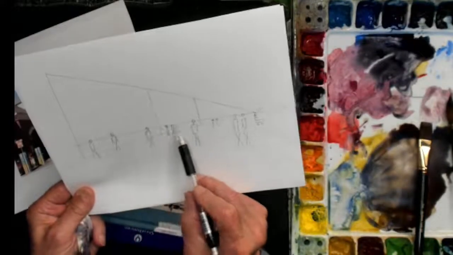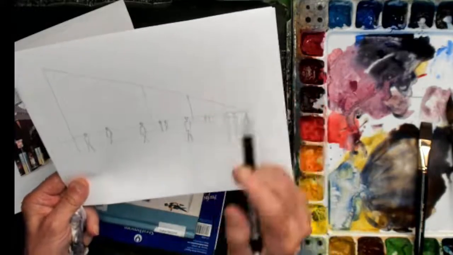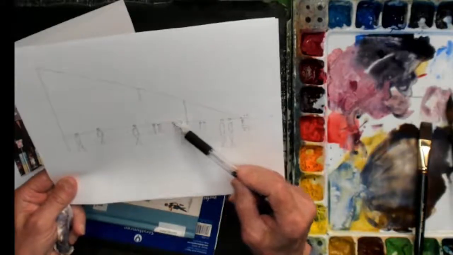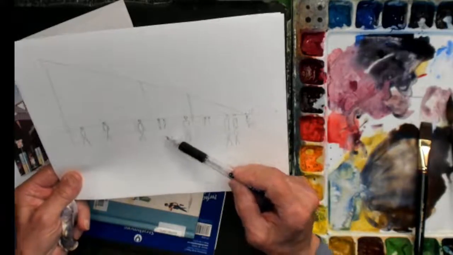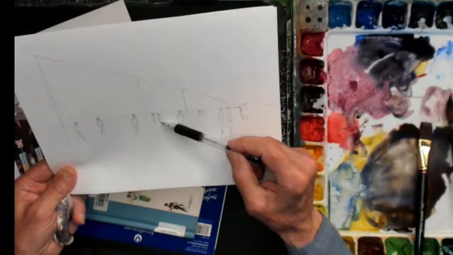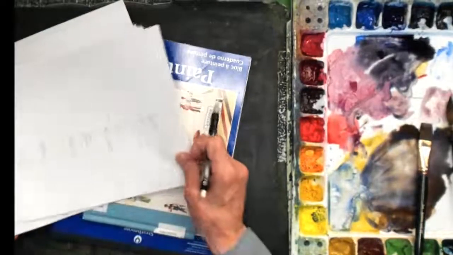Equal location of the head height. Now, as you move back into the background, the figures get a little smaller, which means the head stays pretty close to the horizon line, but the length of the body gets shorter because they're further away, so their feet get up in the air as you get back. So that's generally how I place people in the landscape.